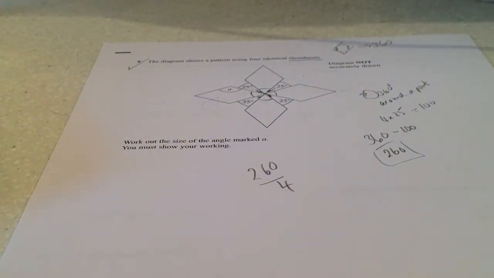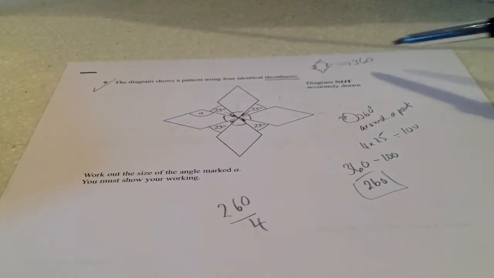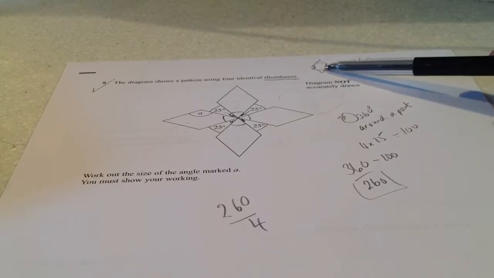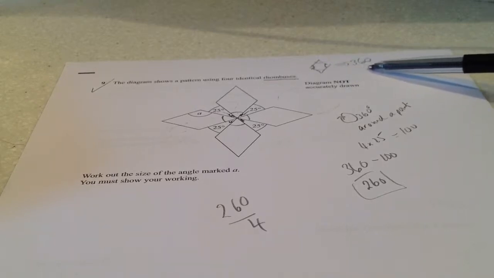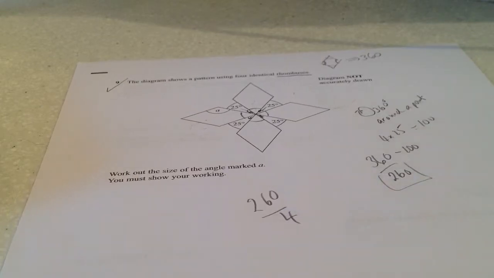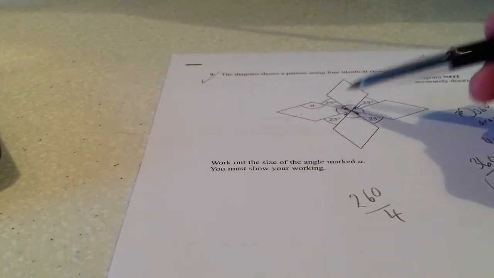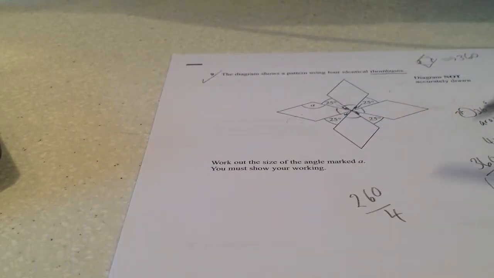So on we go to question number 9, and I'd written down that there were 360 degrees inside my quadrilateral. I'd also calculated that it was 260, and I needed to divide that by 4 because there are 4 parts in here, 1, 2, 3 and 4.